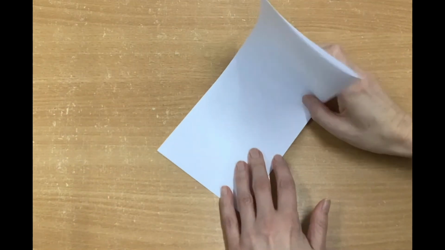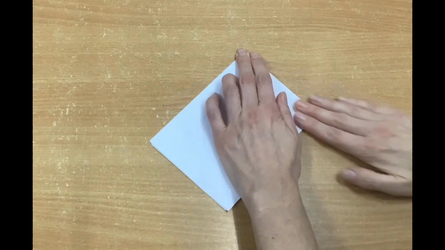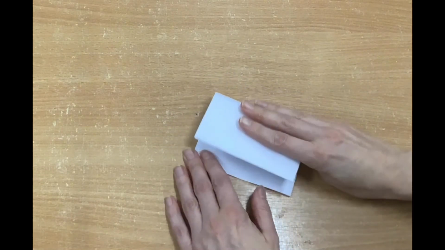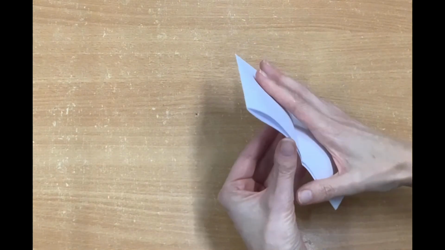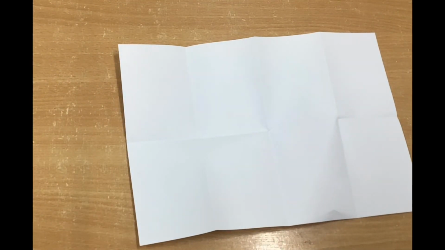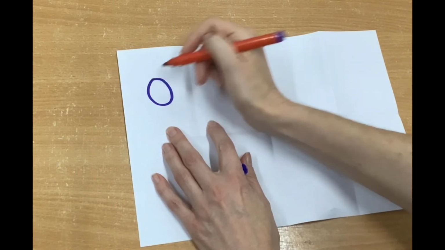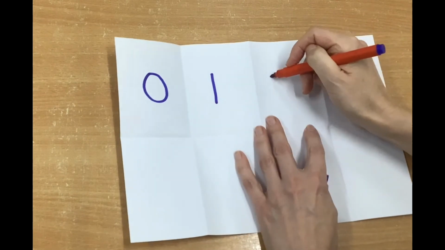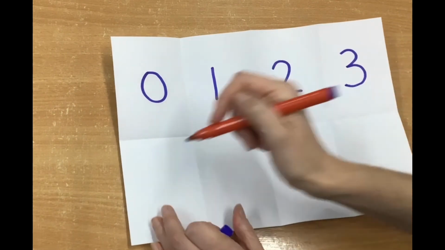Then I'm going to fold it in half again. Doesn't have to be too neat. Then in half again. And that will give you enough to make 8 digit cards to start with. 2, 3, make sure we do a proper 4.